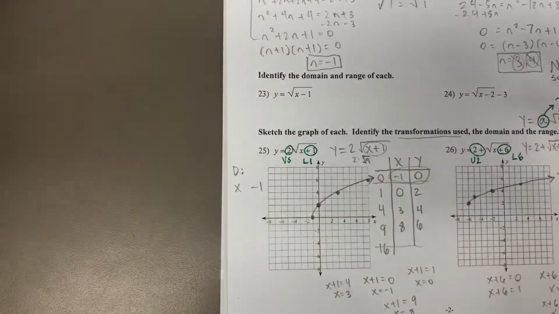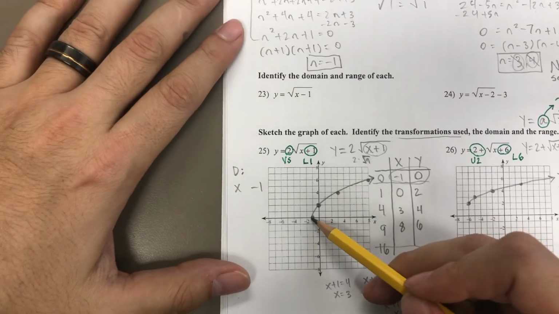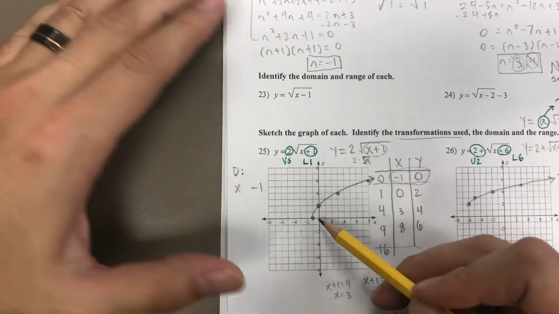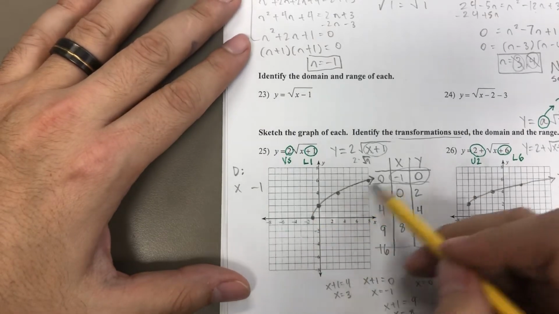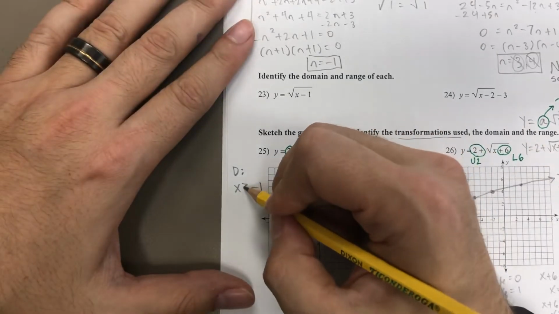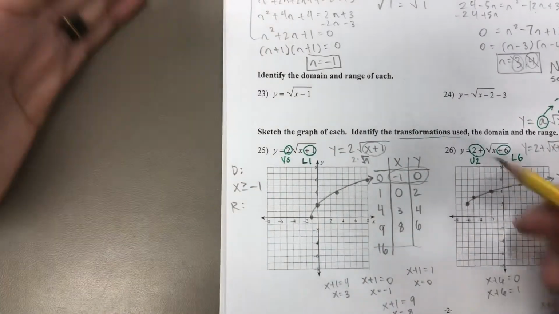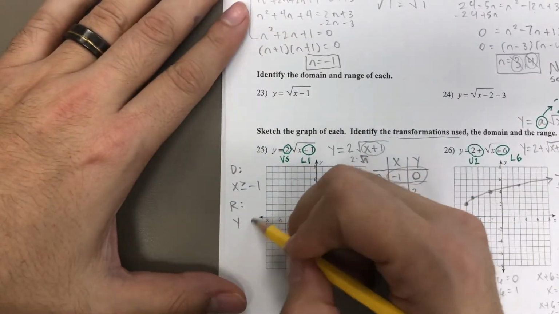So here's all you have to remember. From the graph right here, are all the x values on the rest of the graph going to be to the right of the -1 or to the left of the -1? If it's to the right, then they're greater. So all the x values are greater than or equal to -1. That's your domain. Now for the range, the y value. So the y value is 0.